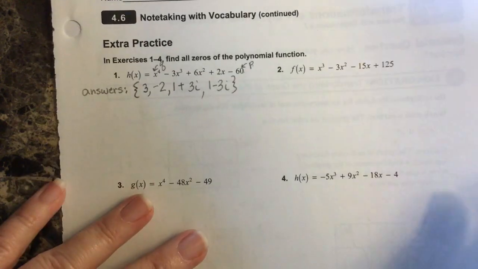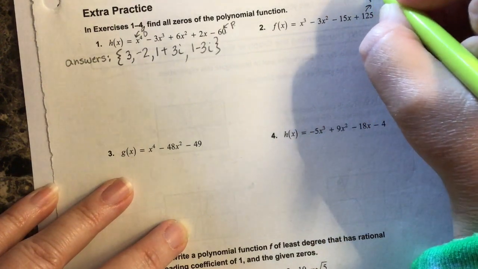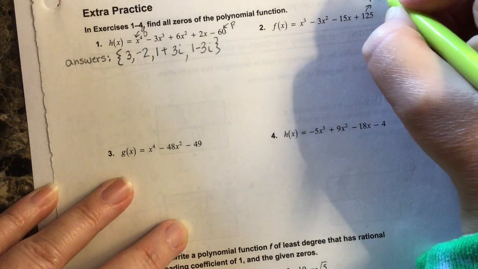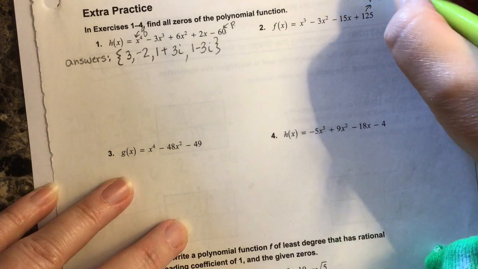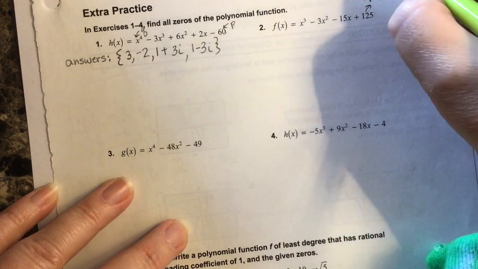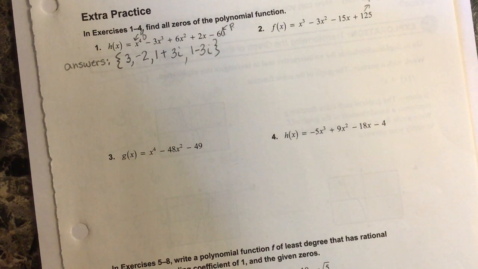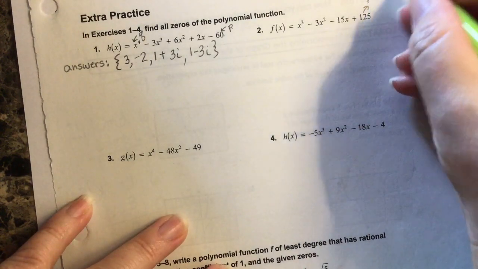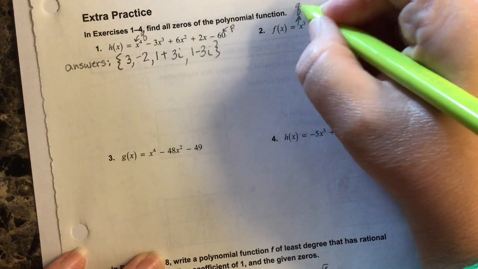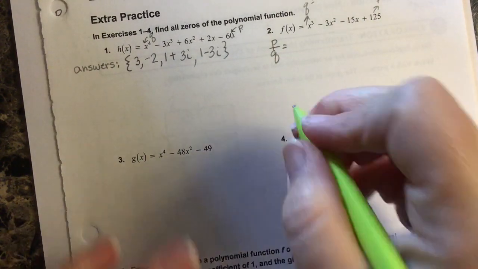I think I'll attempt to see what I can get on here, and we'll see. P's are plus or minus 1, plus or minus 125. 2 does not go into it, 3 does not go into it, 4 does not go into it, 5 does. Plus or minus 5, plus or minus 25, is that right? Yes. 6 does not, 7, 8, 9, 10. Okay, so those are my p's. My q's are plus or minus 1. So my p divided by q, I'll put the answers down here.